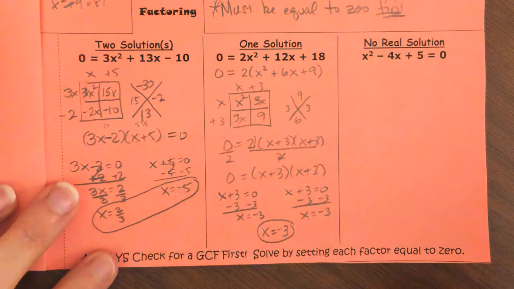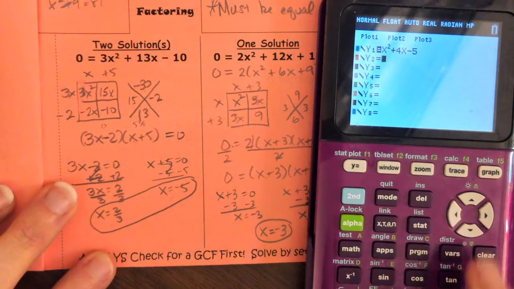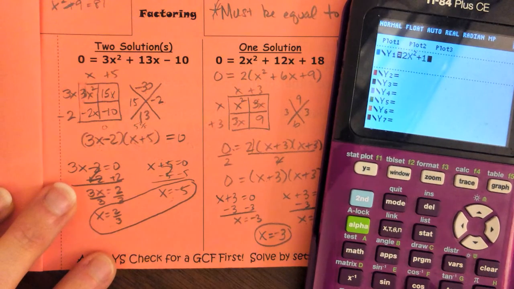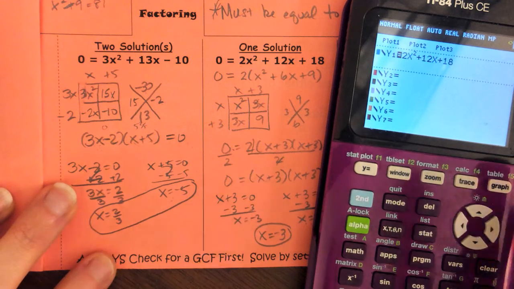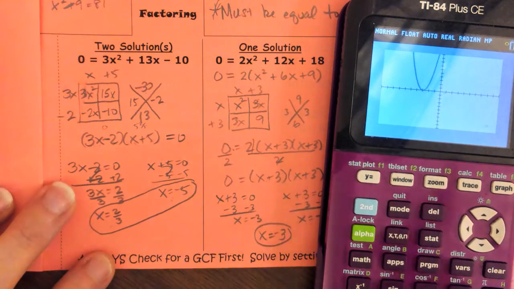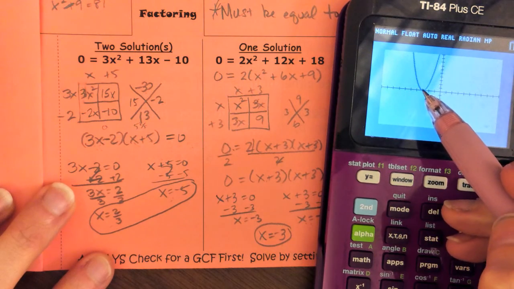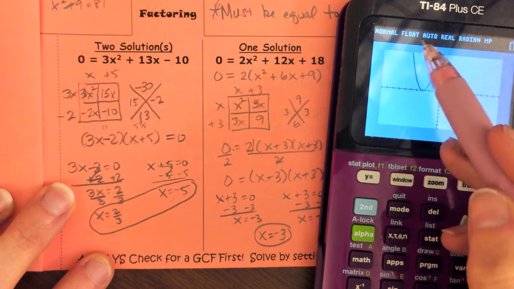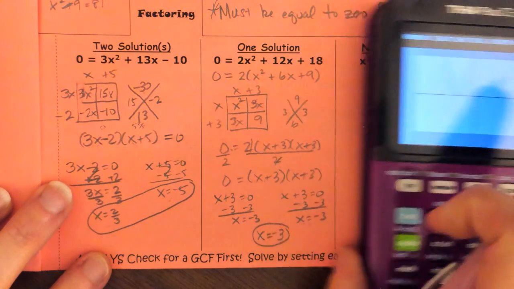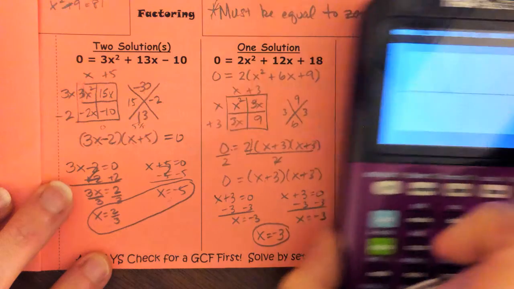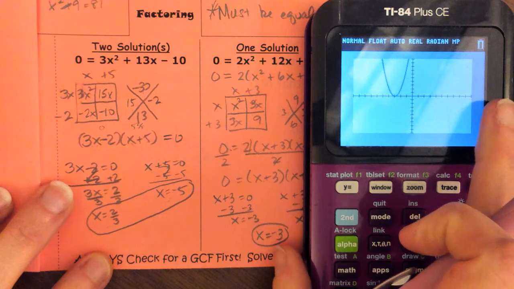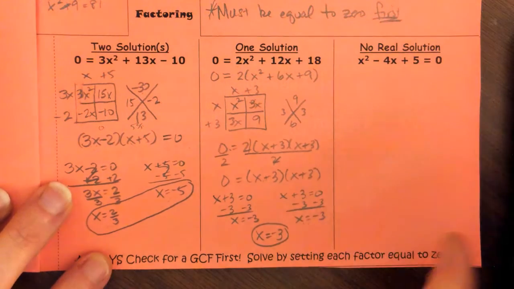And if we were to graph this, we have 2x squared plus 12x plus 18. We look at the graph. And we have one solution because look, at 0, this thing only touches in one place. So at that one point right there, that's my one solution where it crosses in that one place. And we have two factors, x plus 3 and x plus 3, but they're the same thing. So it ends up working out. Does that make sense? I hope so. Y'all better be writing down questions.